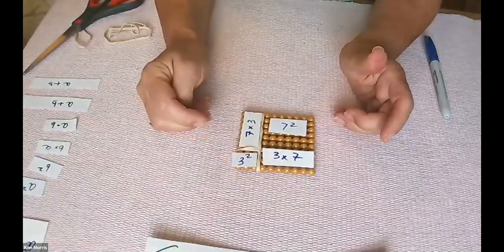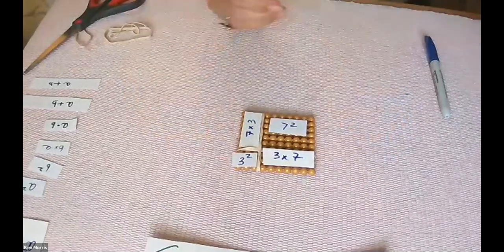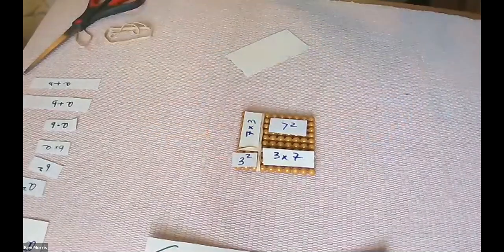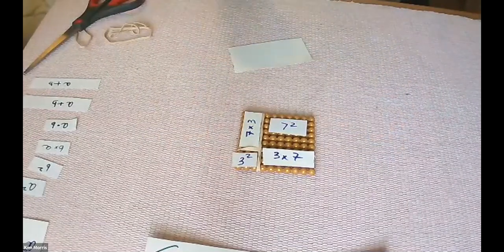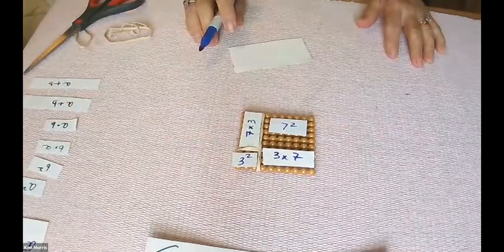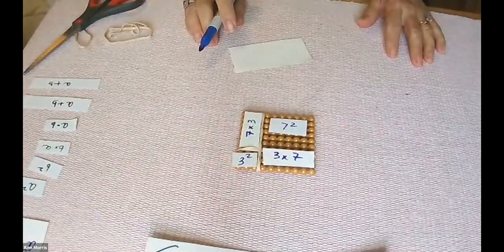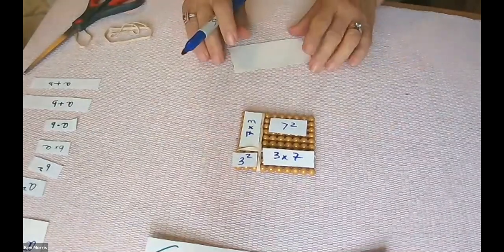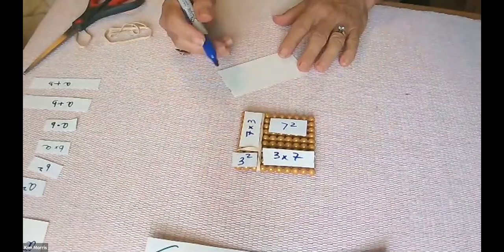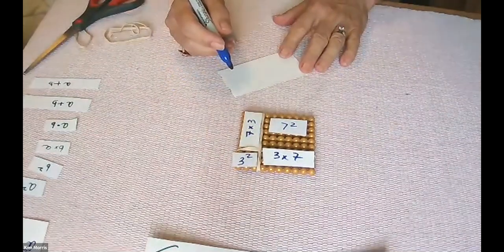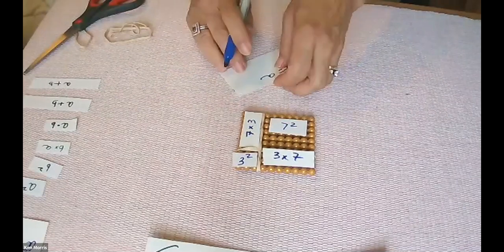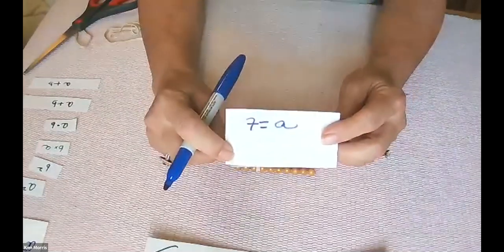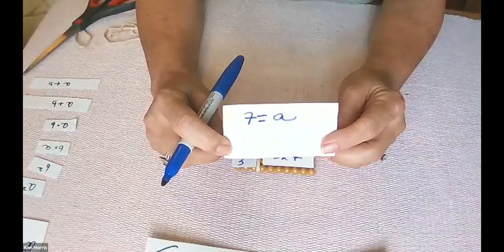All right. Okay, I am going to do a little trick here, guys. Of course, you remember these lessons from last year when you did them. But today we're going to take a step further into abstraction, because you guys really get this. And here's what I'm going to do. I am going to let 7 be replaced with the letter A.